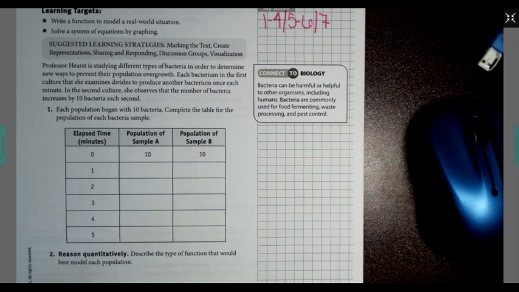Professor Hurst is studying different types of bacteria in order to determine new ways to prevent their population overgrowth. Each bacterium in the first culture that she examined divides to produce another bacterium once each minute. In the second culture, she observes that the number of bacteria increases by 10 each second. Each population began with 10 bacteria. Complete the table for the population of each bacteria sample.